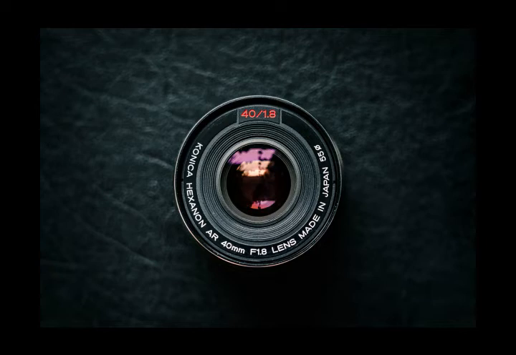Then we will talk about the three main types of zoom lenses. First, the telephoto lens. A telephoto lens is a lens with a long focal length. For example, if you are taking a picture of a mountain range, you might want to use a telephoto lens.